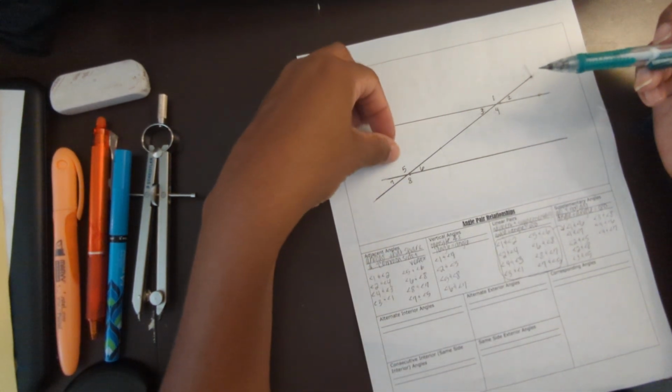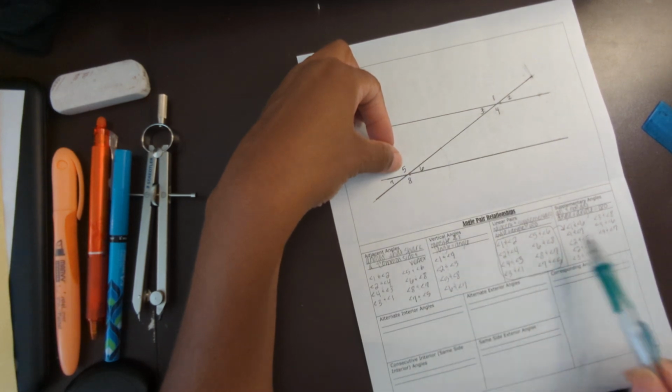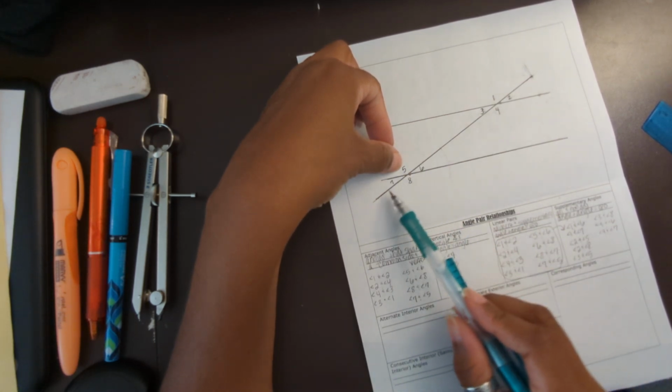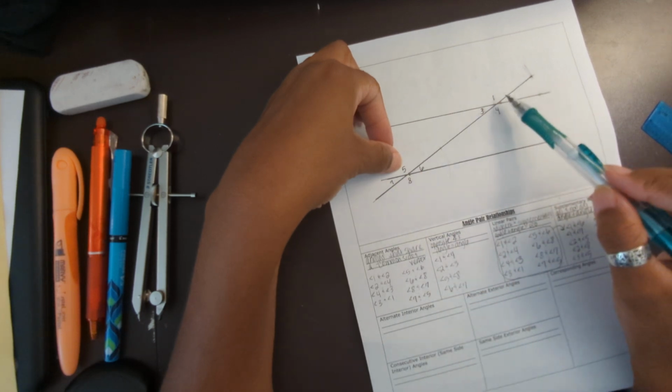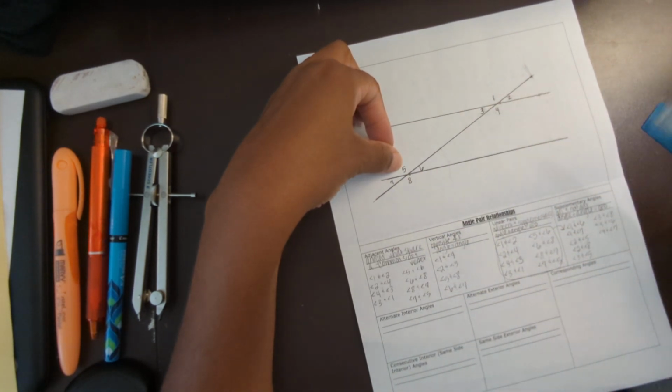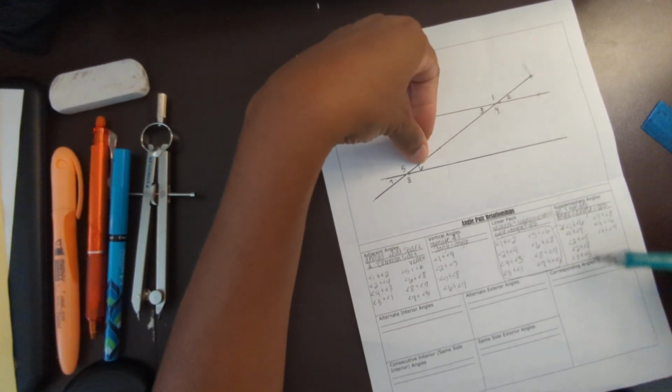Now let's go down here to angle 5. So angle 5 is supplementary with angle 6. We already got that. Angle 5 is also supplementary with angle 7. We already got that. Angle 5 is also going to be supplementary with these two acute angles. Do we already have that? 2 and 5, 3 and 5. Oh, we sure do. So we don't need to write anything for angle 5 because we already got them all.